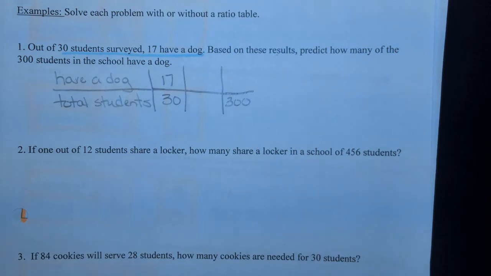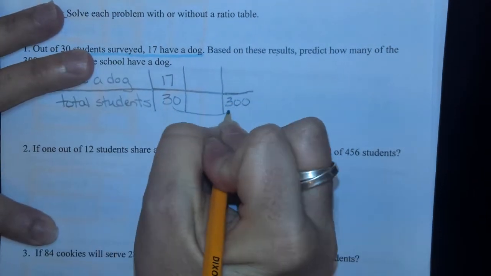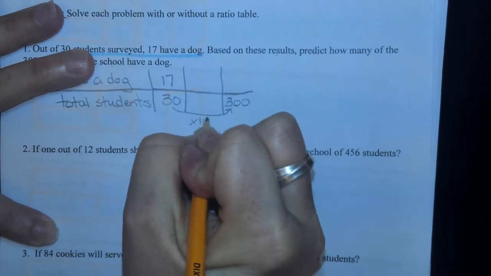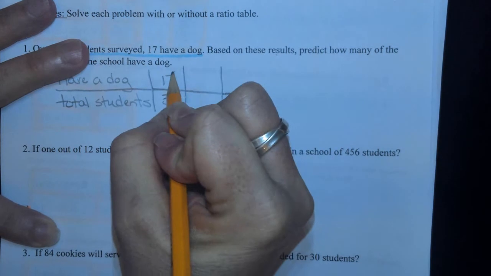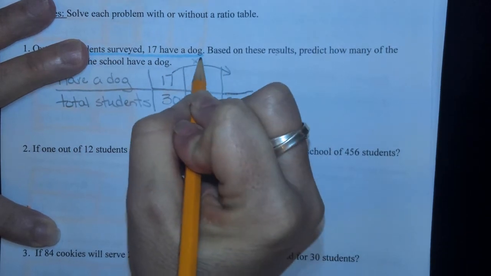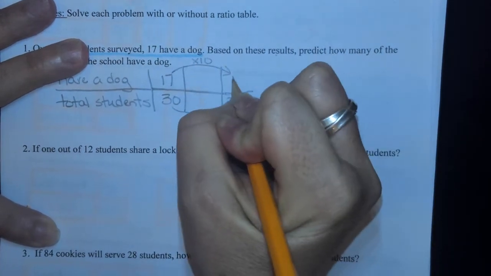Times 10. Okay, and I check it. 30 times 10 is 300, and I make sure that I get 300. So, if I times 10 on the bottom, and then I do the same math up here, 170.